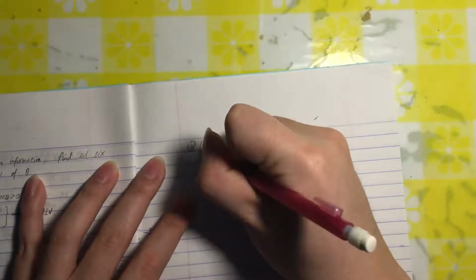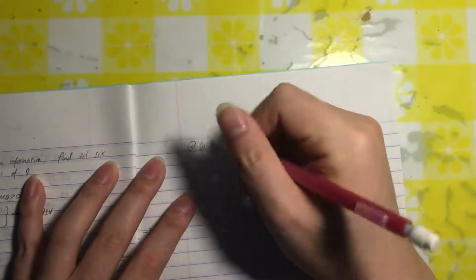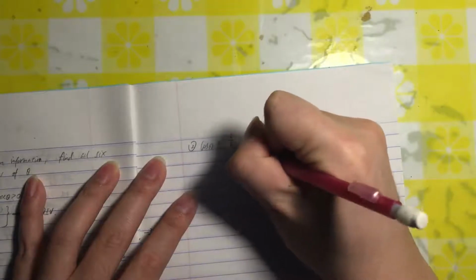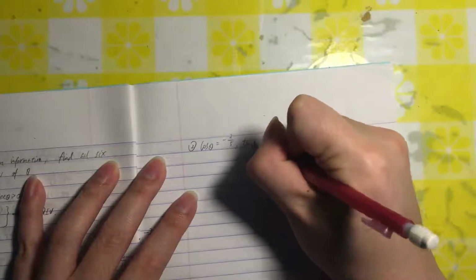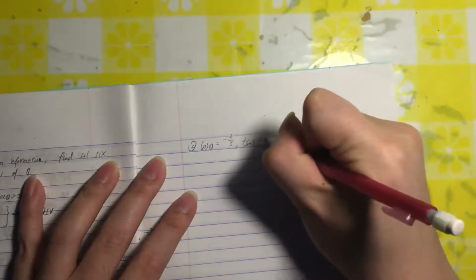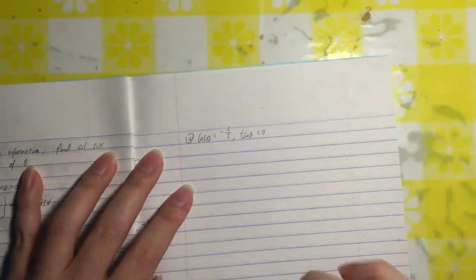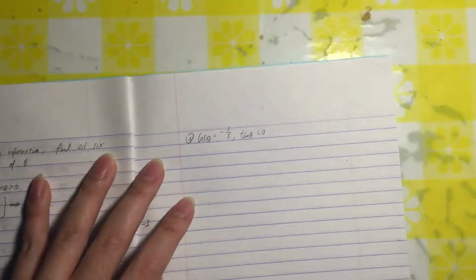Next example. Cosine theta is negative 2 over 5, and tangent theta is less than 0. How can we find all 6 trigonometric ratios of angle theta?